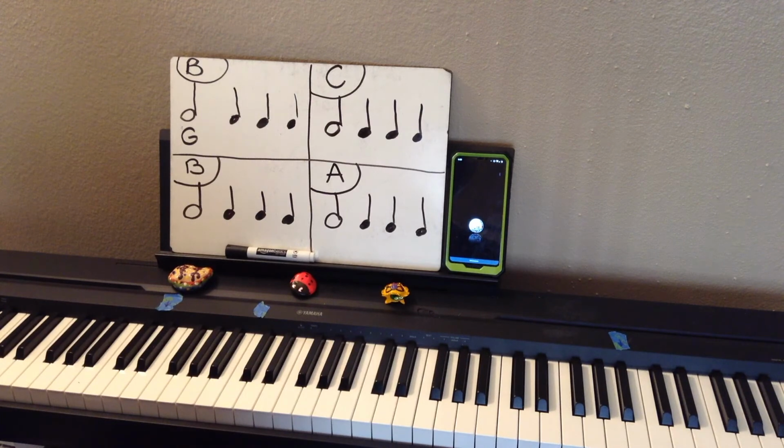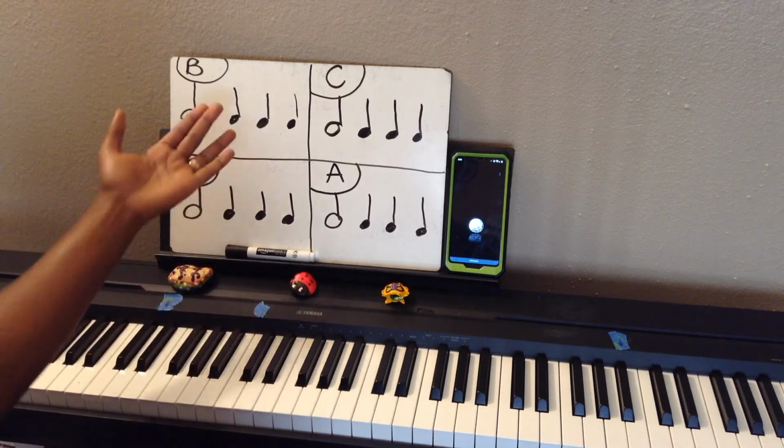Our coin toss composition and improvisation. So I encourage you to keep having fun with this and play around and see what other rhythms and melodies you can come up with. Okay, feel free to add other rhythms if you like. You could do the same coin toss with maybe quarter notes and eighth notes.